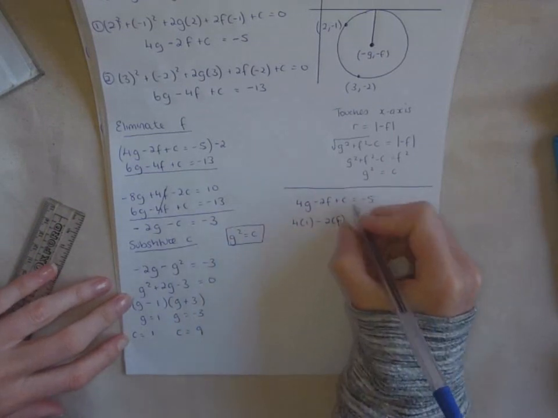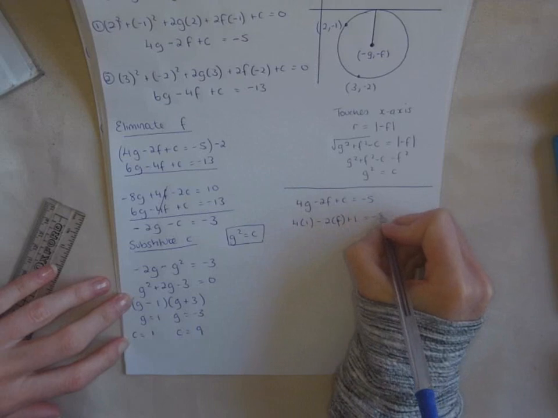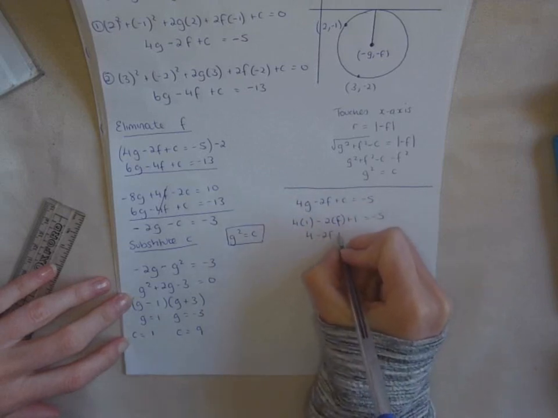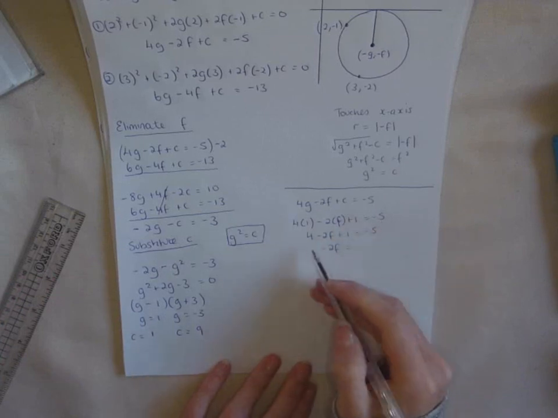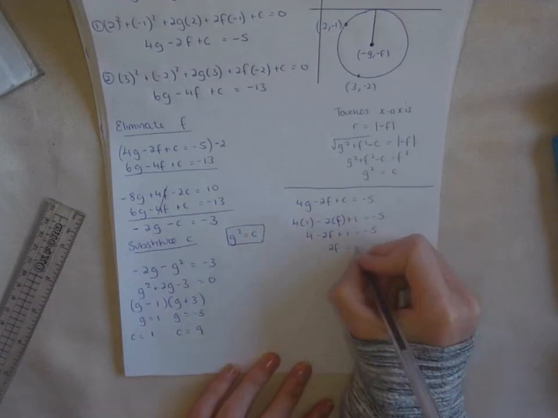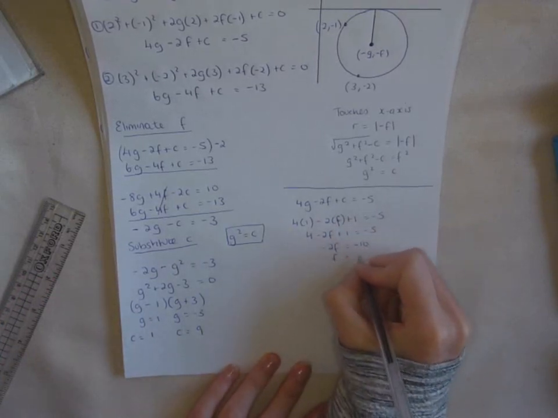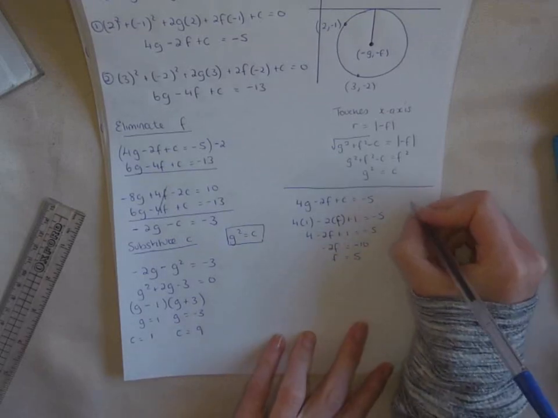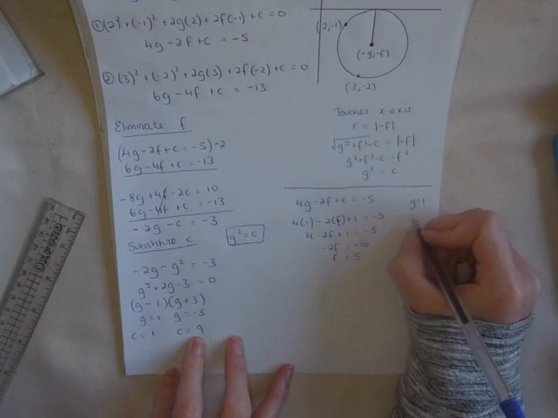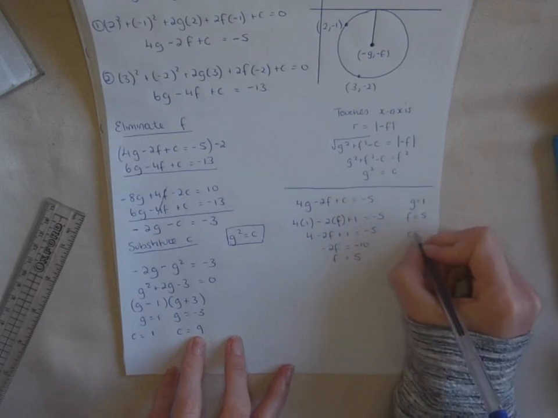Sorry, that's an f there. So 4 minus 2f plus 1 is minus 5. So minus 2f is minus 5 and minus 5, which is minus 10. So f is 5. So my values are g is 1, f is 5, and c is 1.